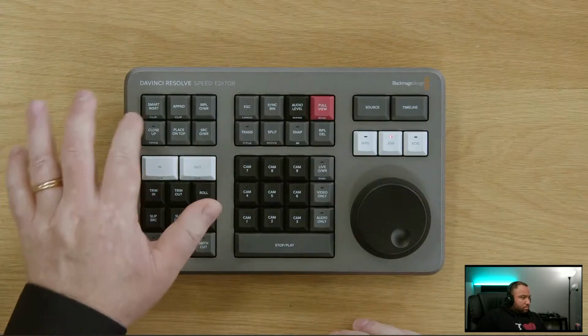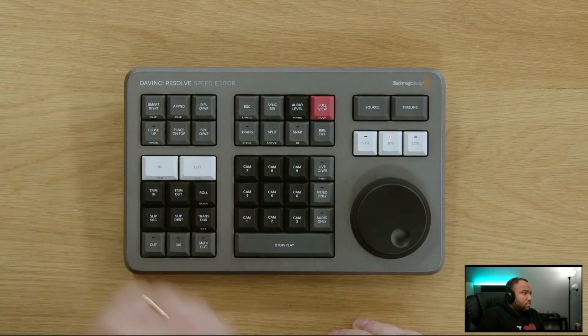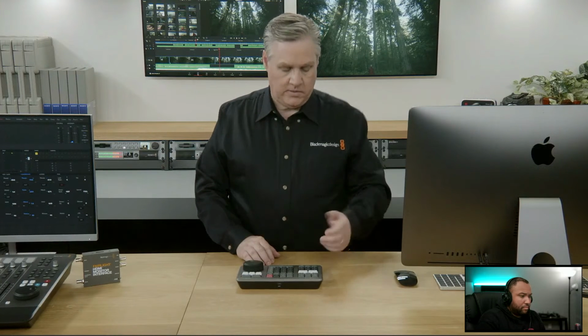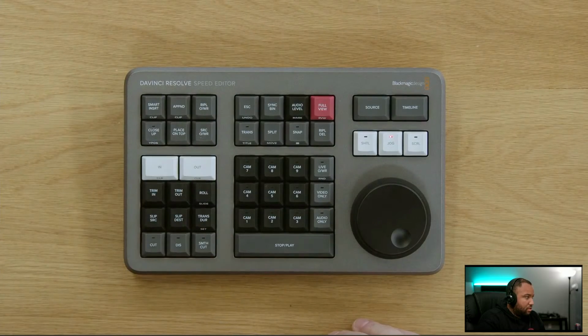Now you'll notice on the front of the Smart Insert and the pen buttons there's a word clip. Now a bunch of buttons on this keyboard have secondary functions, and in this case by selecting those I can insert the whole clip without needing to put in and out points. So let's clear the in and out points, and then we'll go along and we'll just put some clips in. So let's append a whole clip.